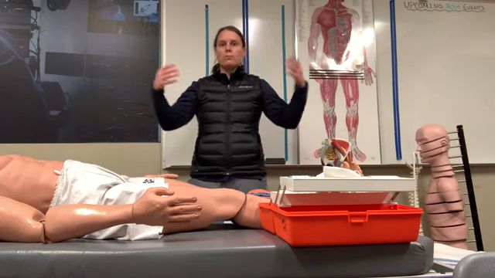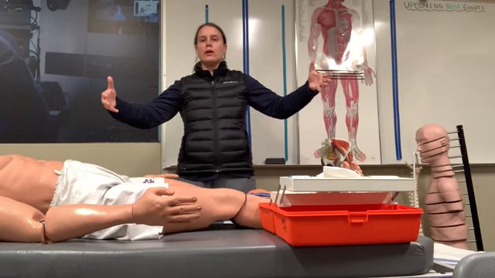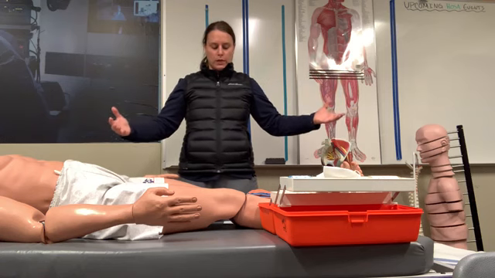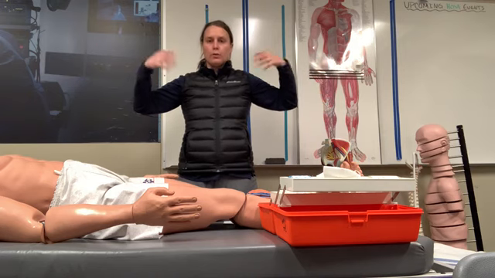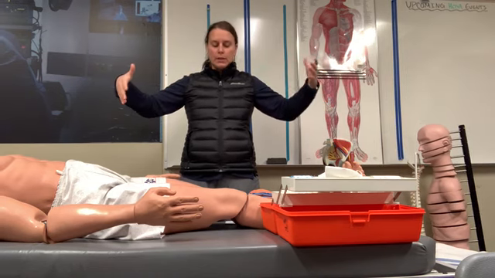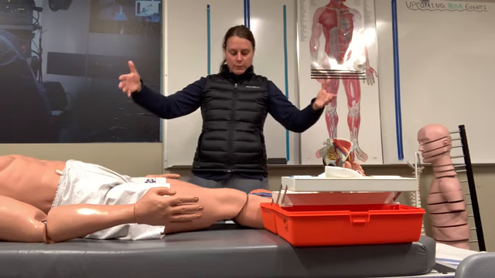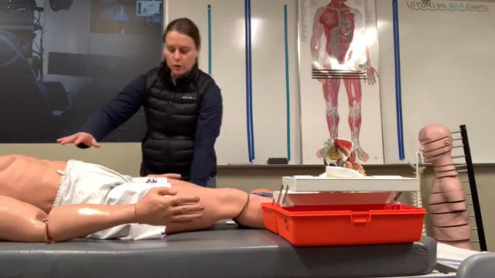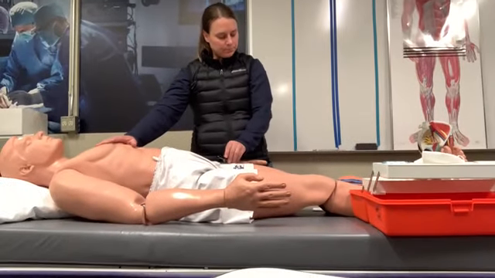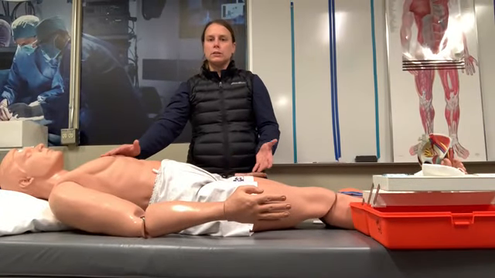So as you both approach the scene and you're given your scenario, you and your partner are both going to make sure that on your rubrics you're verifying that your scene is safe and that you're putting on your personal protective equipment, or PPE. You're going to come to your patient and check for responsiveness. Hey, are you okay? Can you hear me? And they're going to be conscious, this patient.